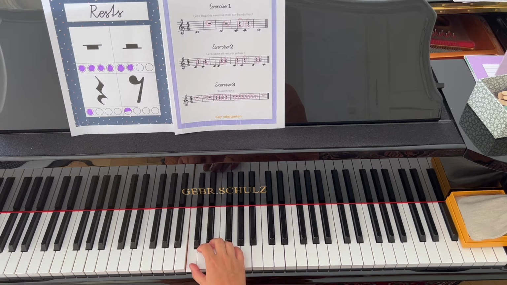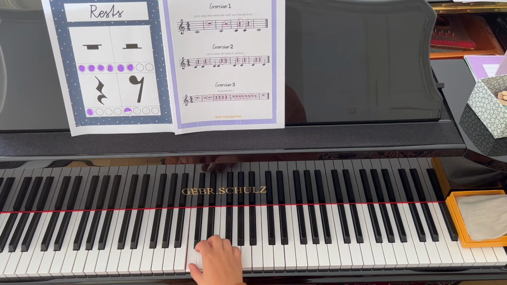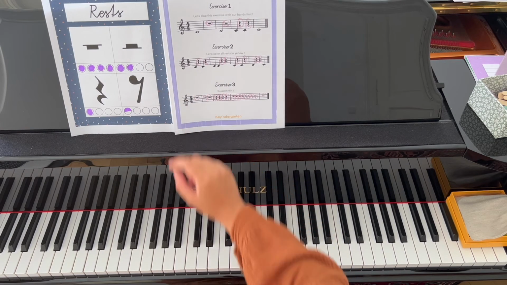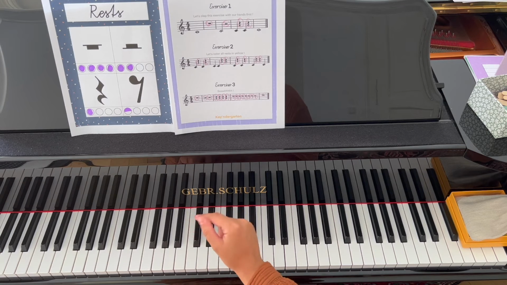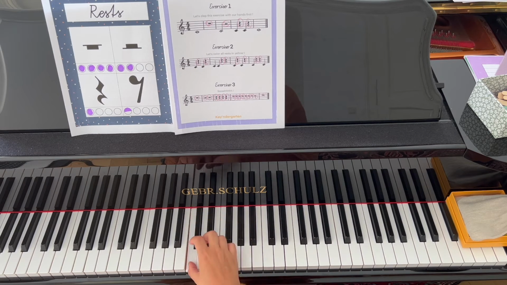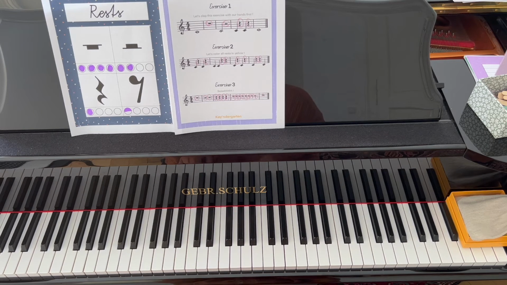All right, let's try the second exercise. It starts with the C. Lots of finger snaps in this one. So let's do this one more time. Pretty easy, right? Because we just played the middle C the whole time.